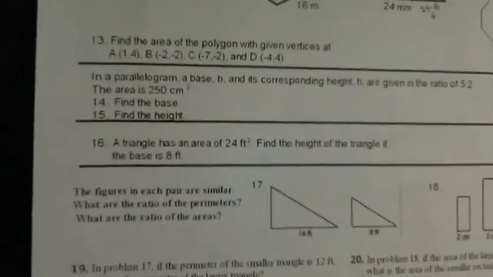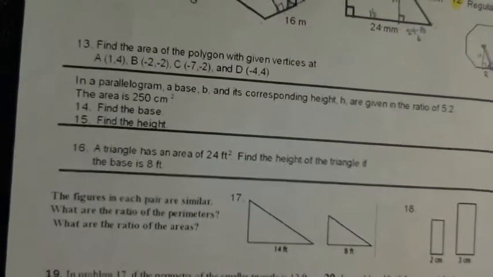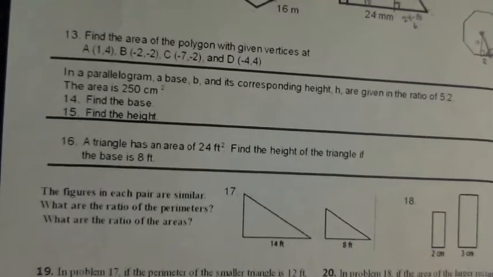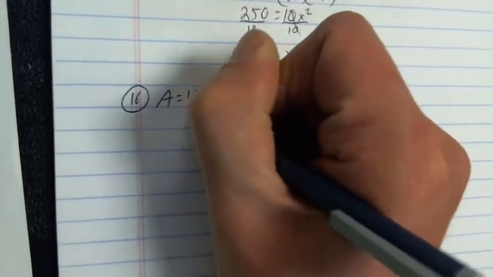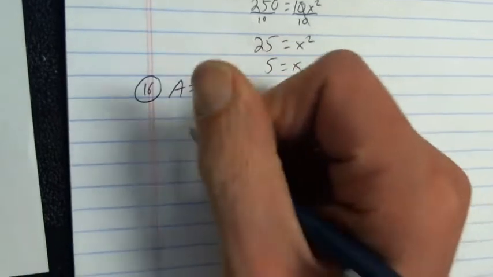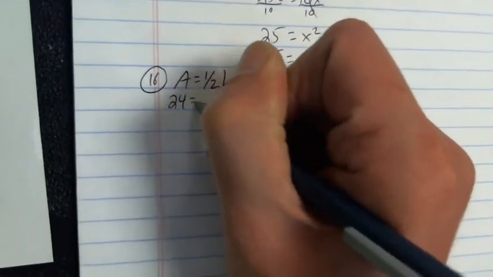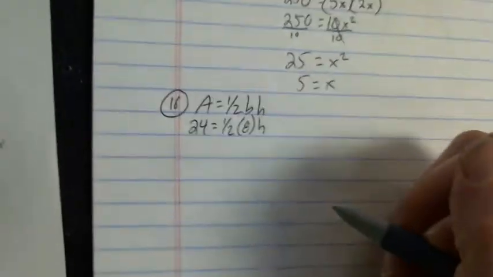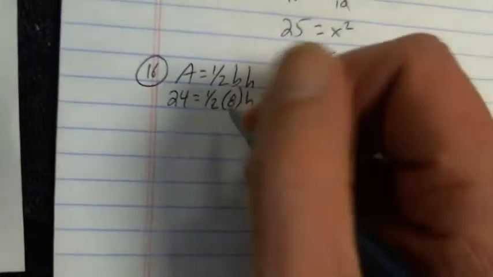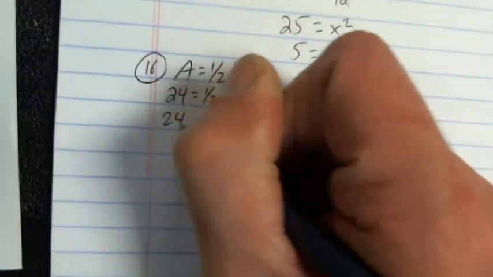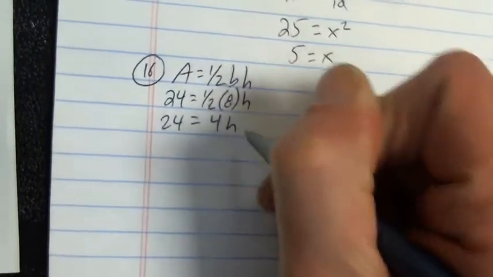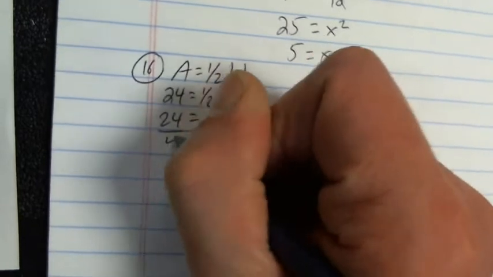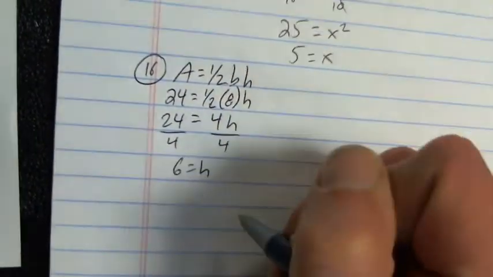Problem 16. A triangle has an area of 24 square feet. Find the height of the triangle if the base is 8 feet. That's not too bad. 16 is a triangle. The formula for the area of a triangle is 1/2 base times height. We're told the area was 24, the base was 8, and we didn't know the height. 1/2 times 8 is 4. Divide by 4 to find our h. There's our height.